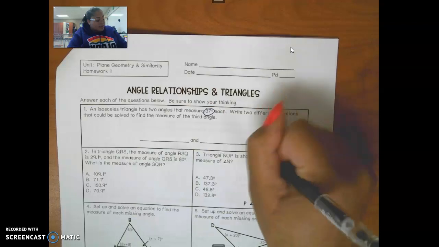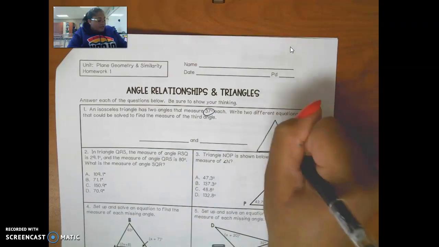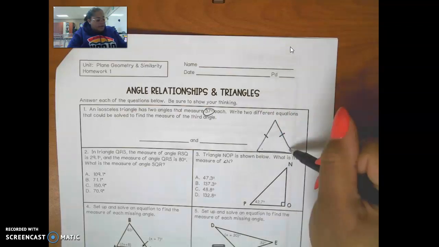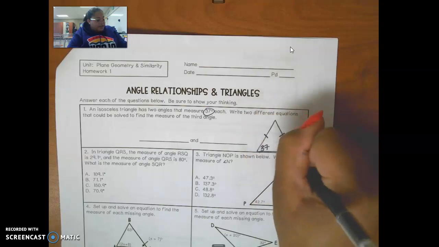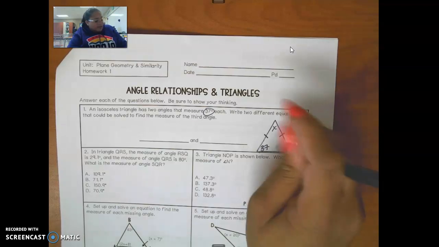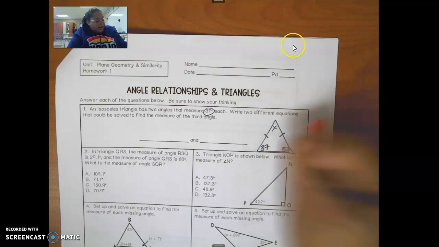So I'm going to draw a picture. It's isosceles, so two of them are the same. Two sides are the same. And these two angles down here would be the ones that are the same. So this is 37, and this is 37, and this is x. Put 37 down here. Whoops, I put 3x. 37.